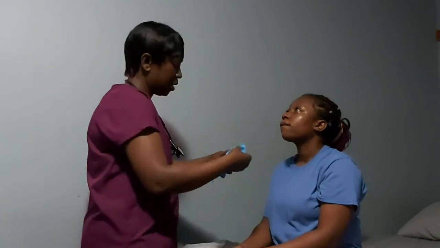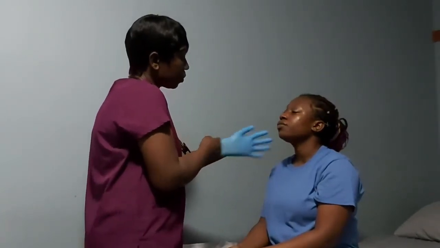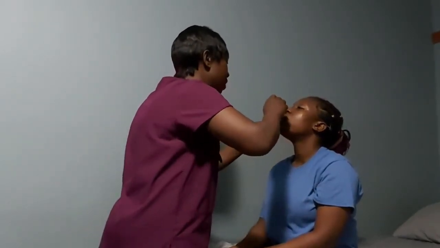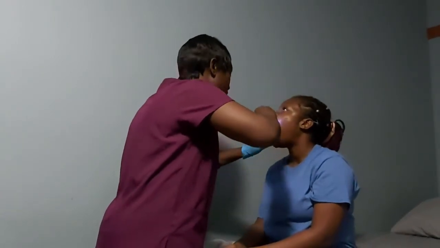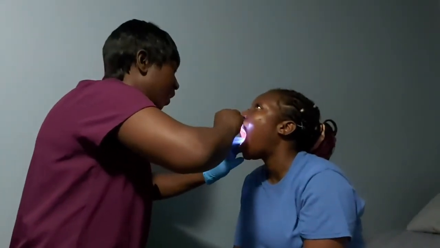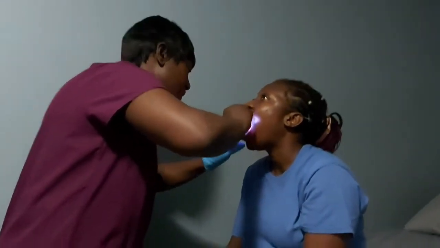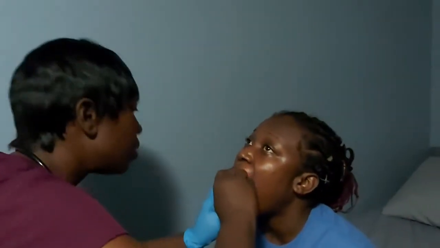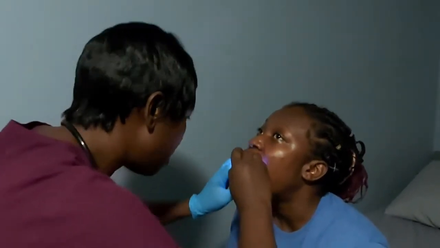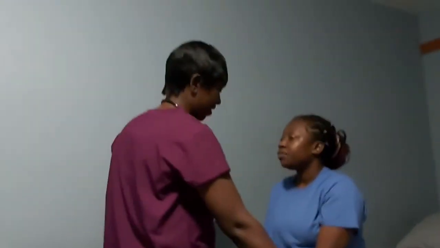Before I finish the mouth, I want to feel the submandibular duct and parotid duct. Okay. Lift up your tongue for me. Okay, the sublingual. Everything looks good. There is no induration, no mass. Perfect. Everything looks good in your mouth. You don't have any pain anywhere? No. Perfect.